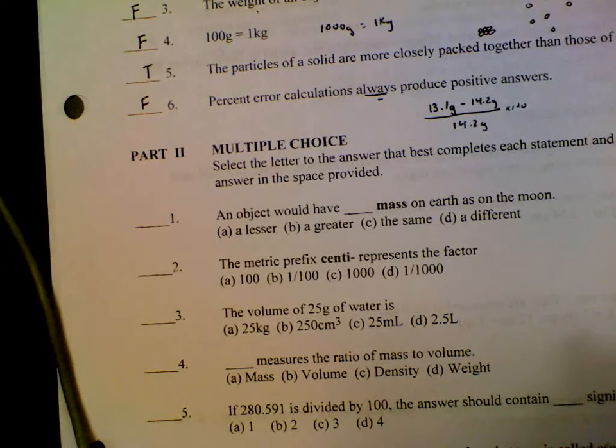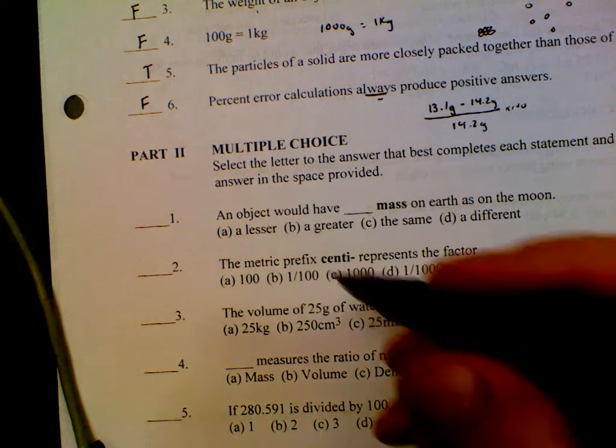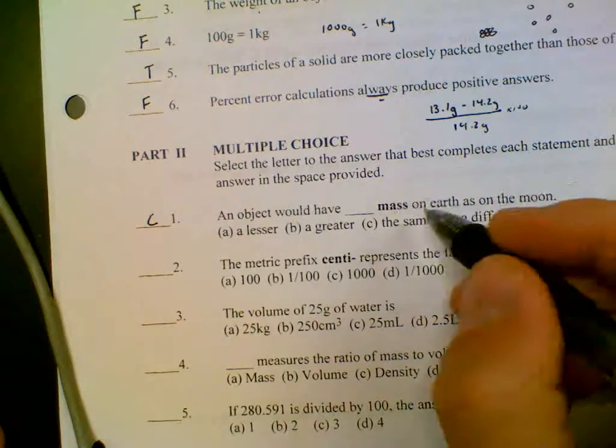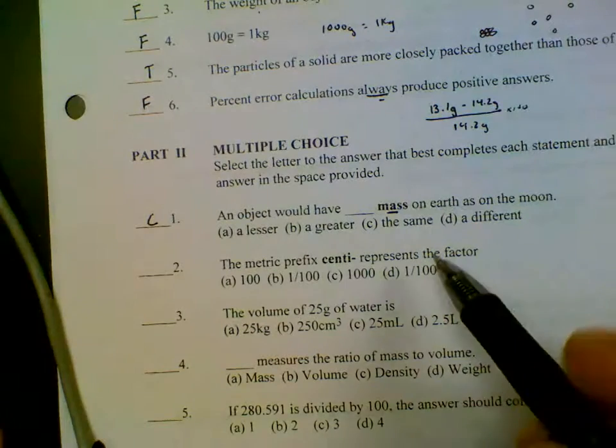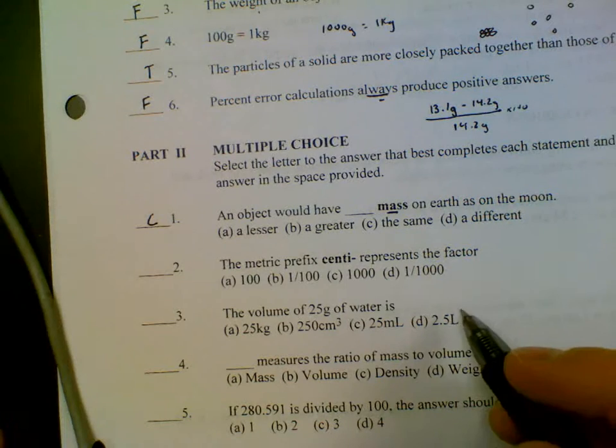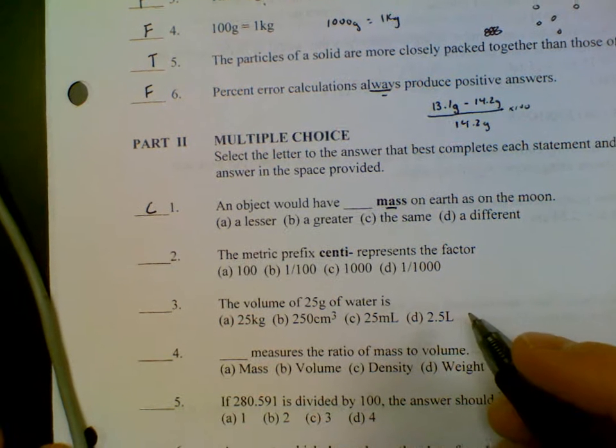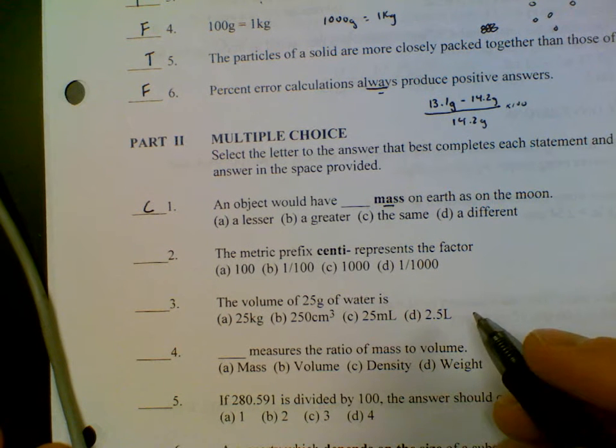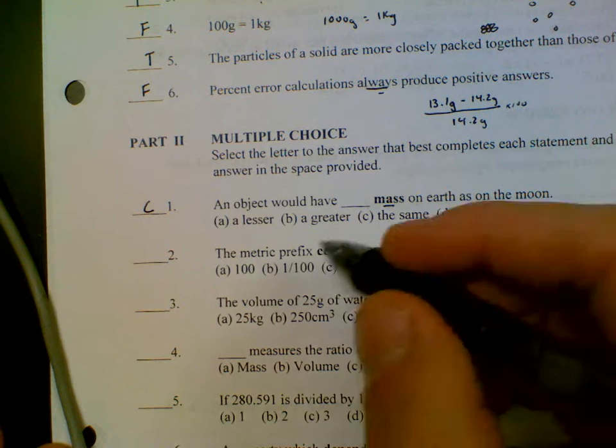An object would have what kind of mass on Earth as on the Moon? The answer to that should be C, because it's talking about mass. If it's talking about weight, they would be different, but since it's mass, they are the same. Mass is the amount of matter in an item. Metric prefix centi means 1/100th, 0.01.